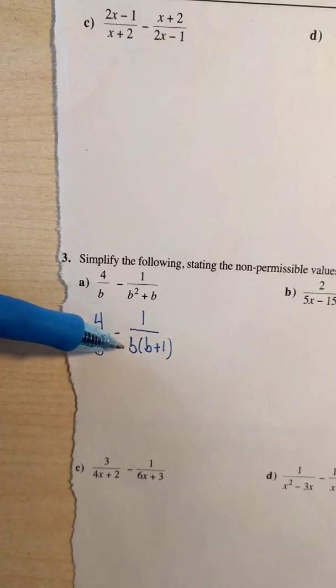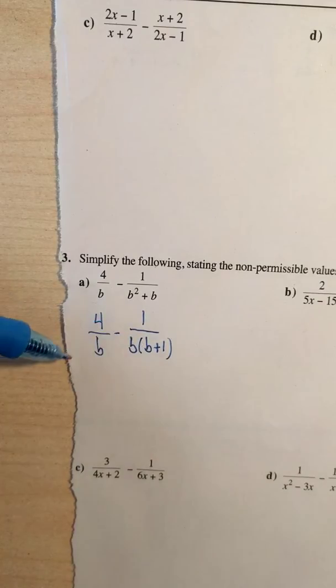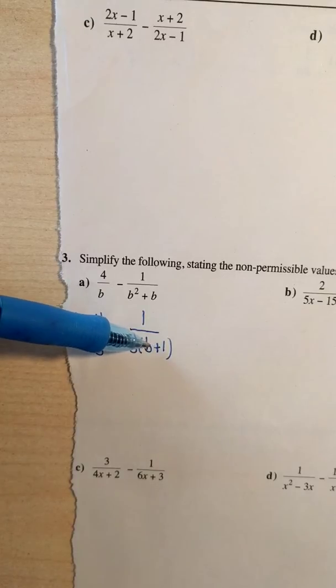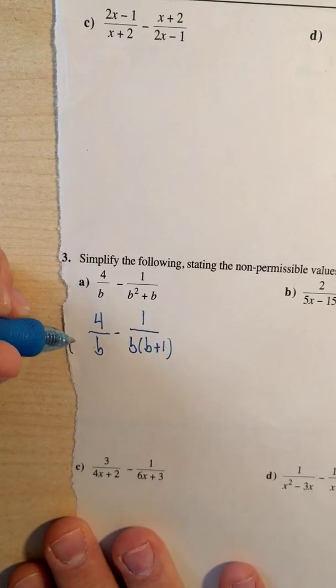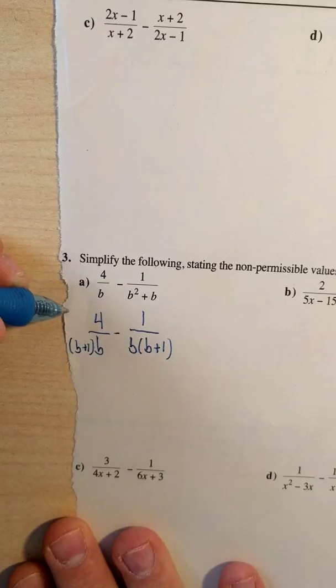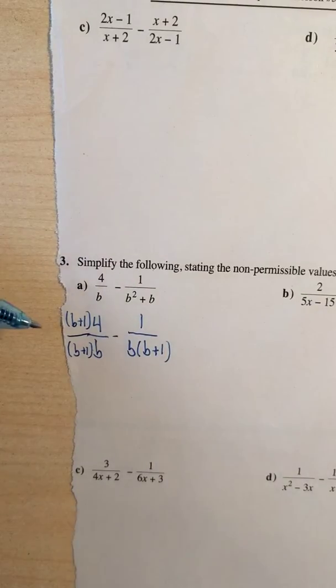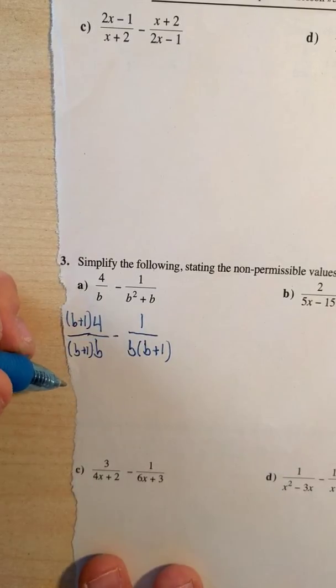Now that we have these factored, we look and see what they have in common. They have this b in common, but the one on the right has a b plus 1, the one on the left does not. So we need to multiply the one on the left by b plus 1. And whenever you're dealing with fractions, you do the same operation on the top and the bottom. Now we have the same thing on the bottom, a b plus 1, and then we have a b. And so we can make it one big happy fraction on top.